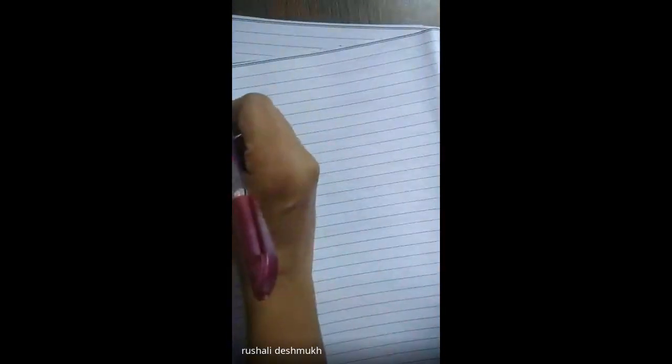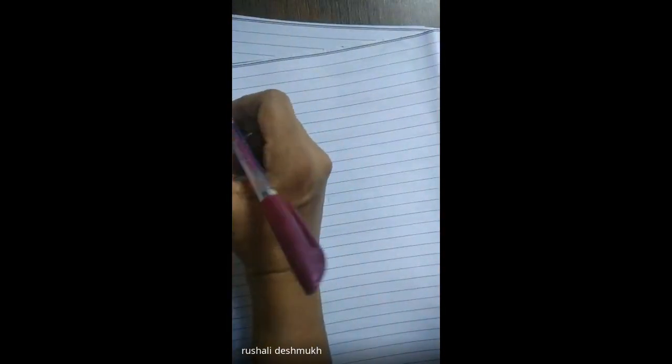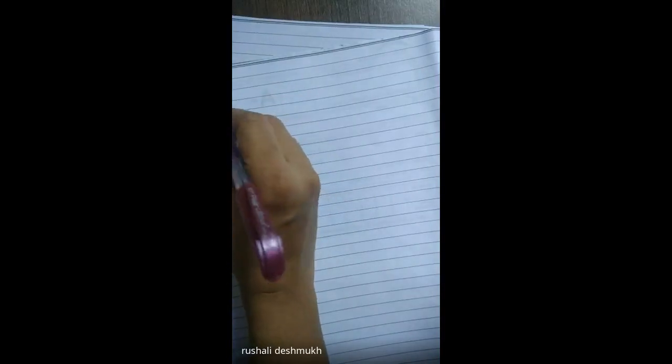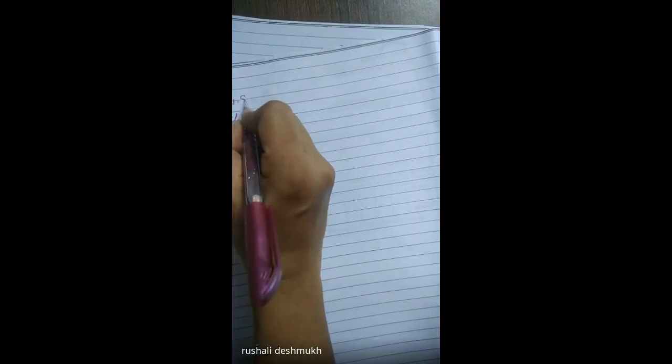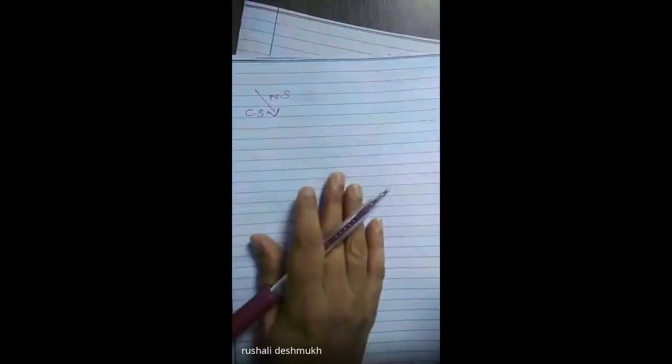See what you have to do. Here is the transition matrix for this. Rows indicate the current state, columns indicate the next state. Write the full form; I have written here CS and NS. So rows are labeled by the states, columns are also labeled by the states.